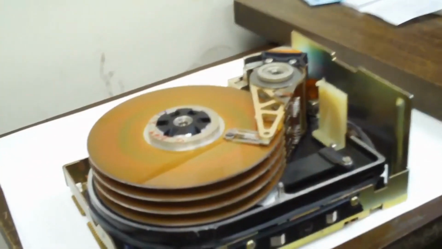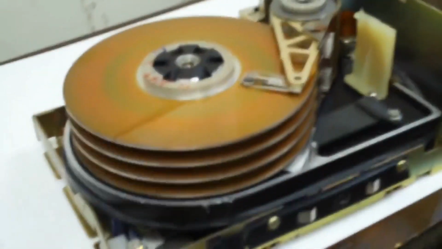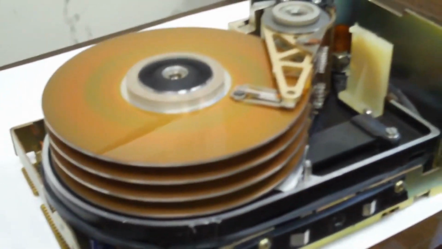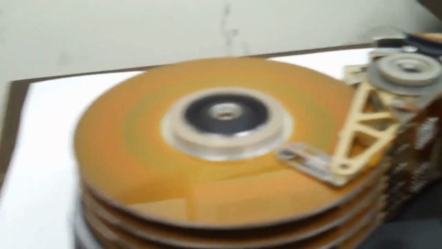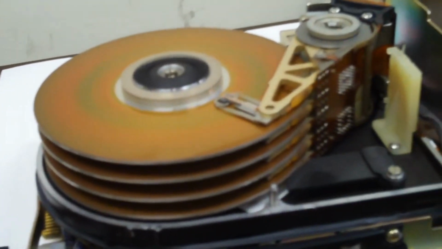So here we have a 70 megabyte hard drive. We got 4 platters and 4 heads. We're gonna power this bad boy up and put it on the internet. This is from a time when life was a lot simpler.